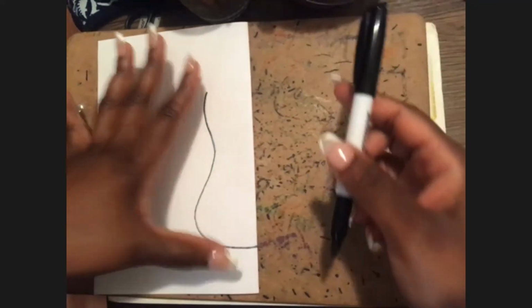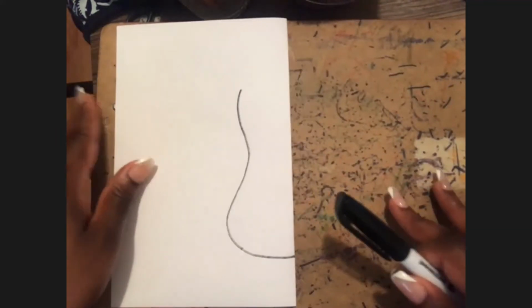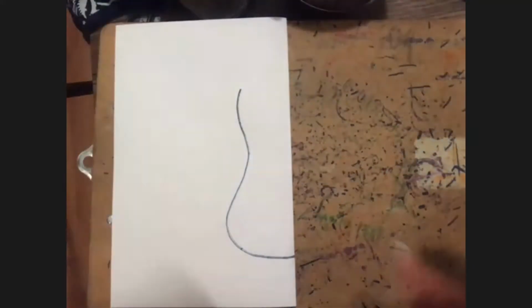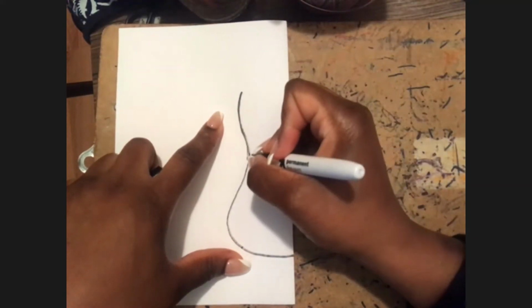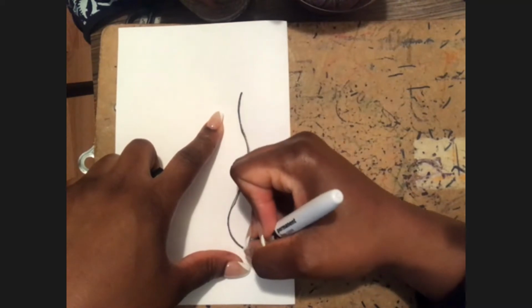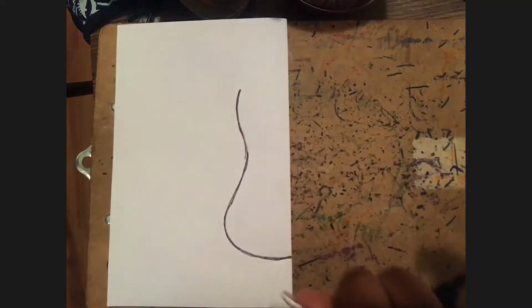My marker is dying, so let me get a good marker. Let's try this one. But it'll work.